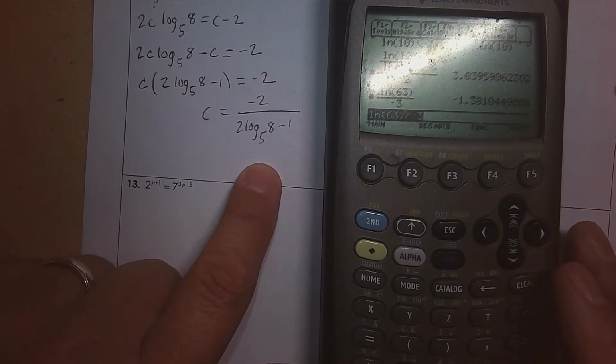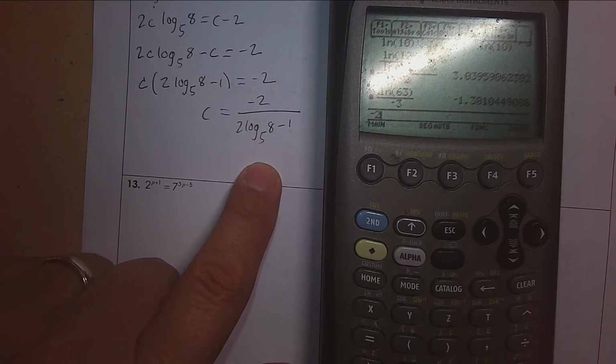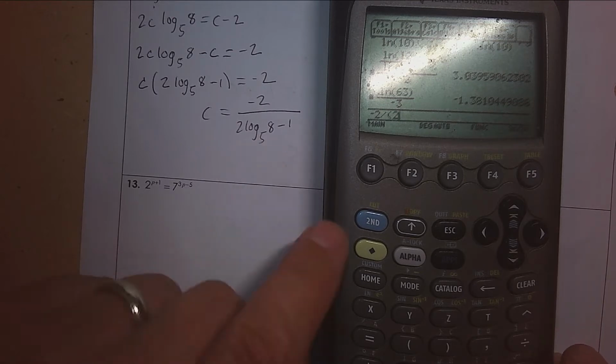So when we type that in, let's start with negative 2 divided by, but then I need parentheses for the whole denominator. So I'm going to go 2, and now I'm going to type it in as ln, right?